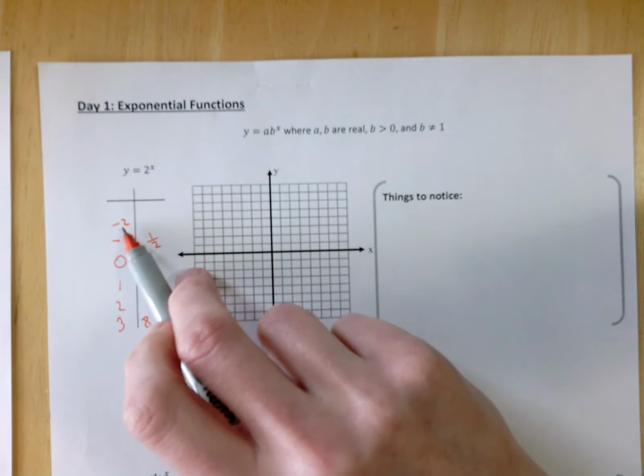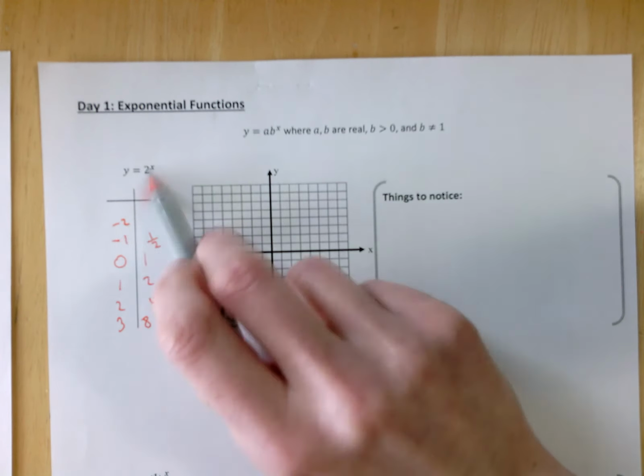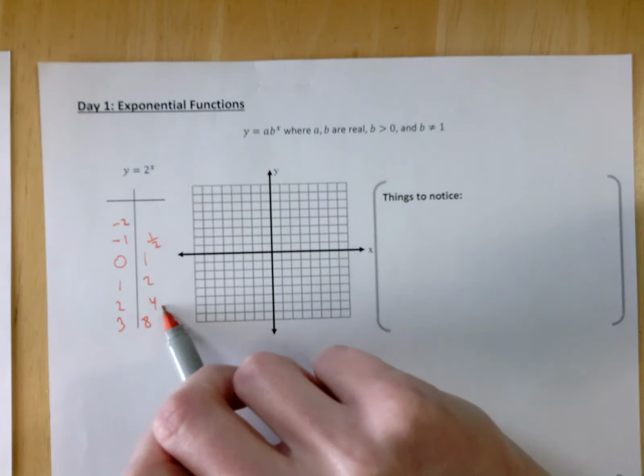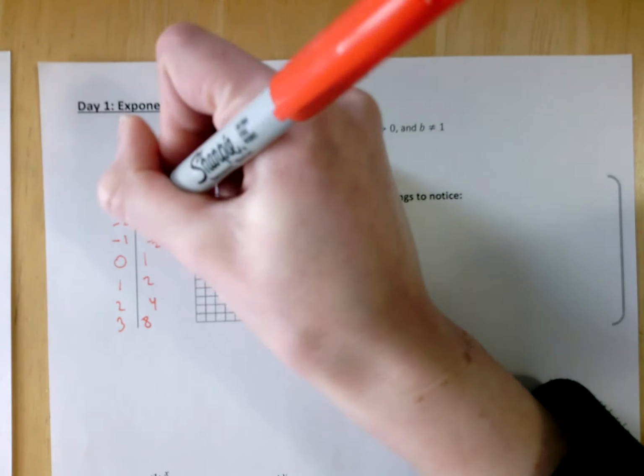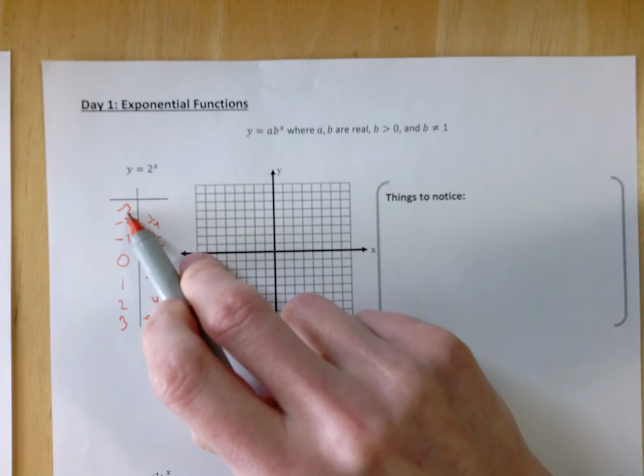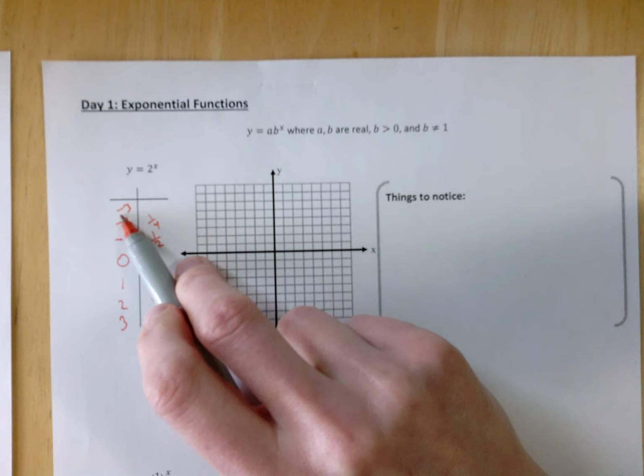Okay, 2 to the negative second power, right? Well, the 2 part squares it, so you get 4, just like we did down here. But the negative flips it, so this is going to be 1/4. 2 to the negative 3, well, 2 to the third power is 8, but the negative makes you flip it. So this would be 1 over 8.